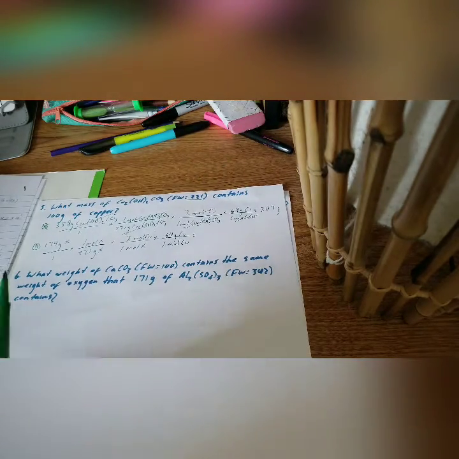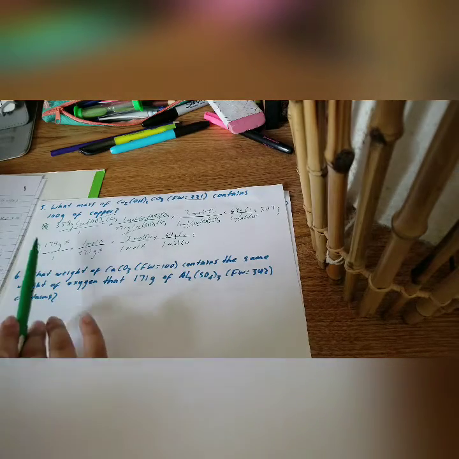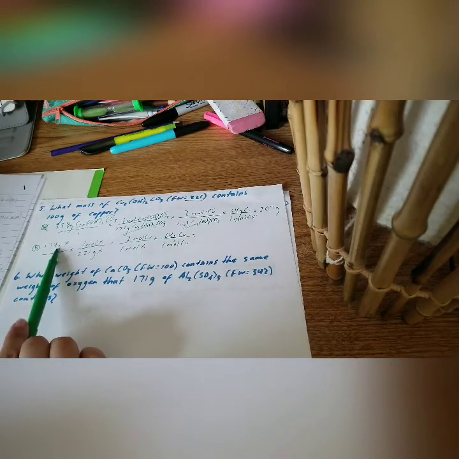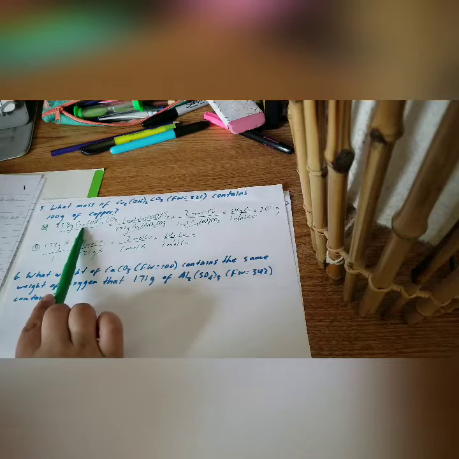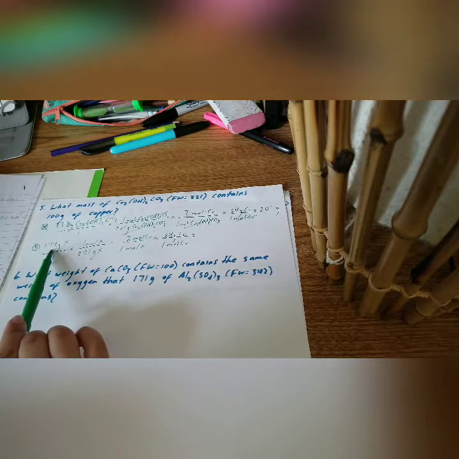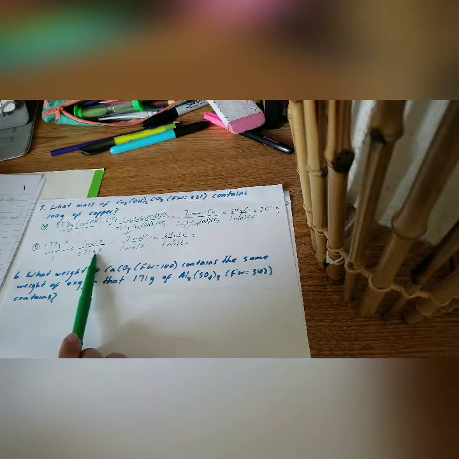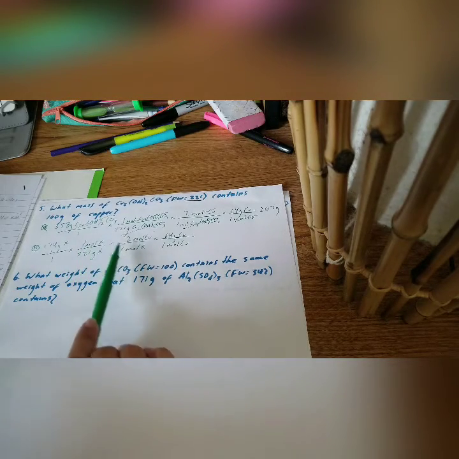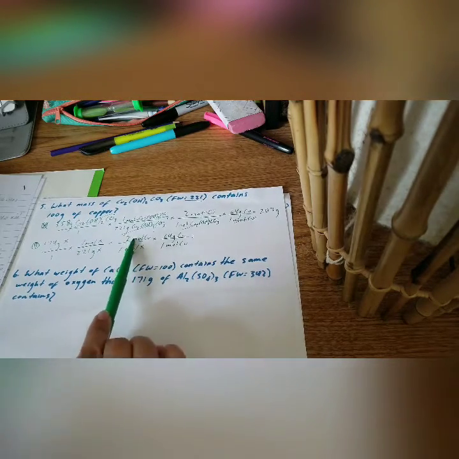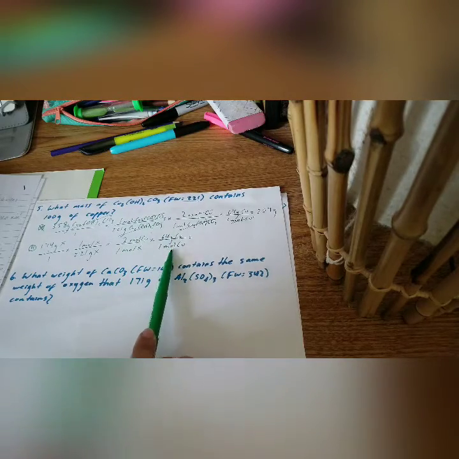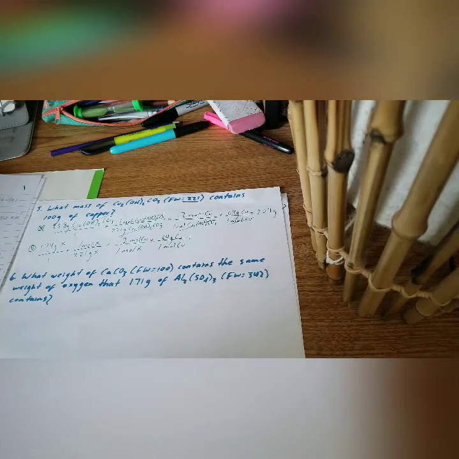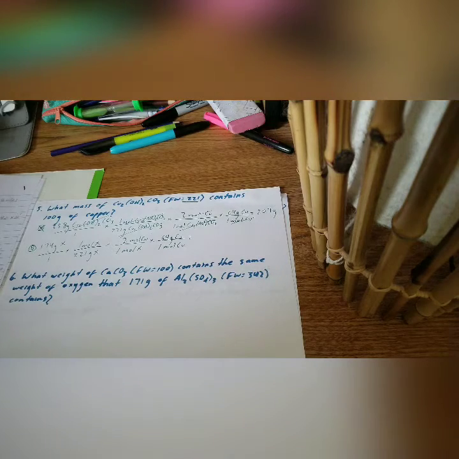So we're doing the same thing. We start out with 174 grams of copper carbonate. And then we say, okay, for every 221 grams of copper carbonate, we have 1 mole. For every 1 mole of copper carbonate, we have 2 moles of copper. And for every 1 mole of copper, we have 64 grams of copper.